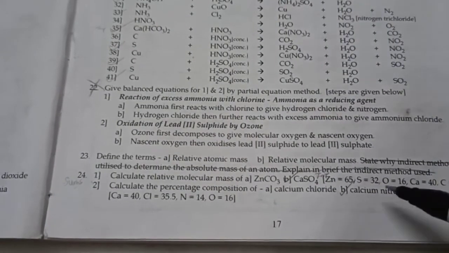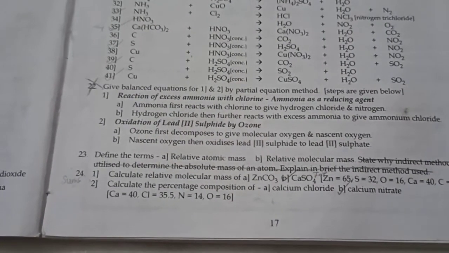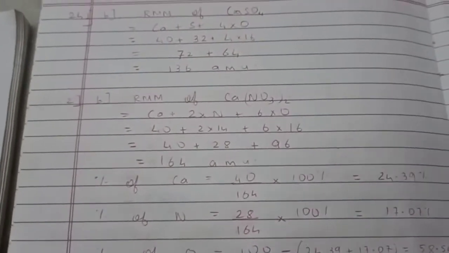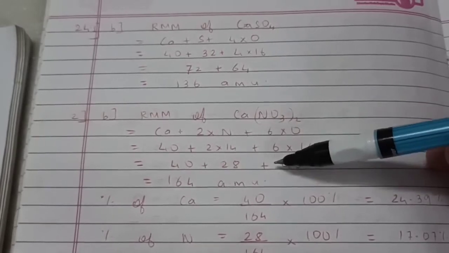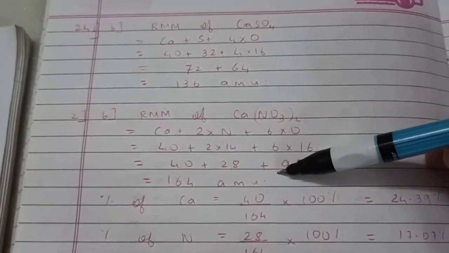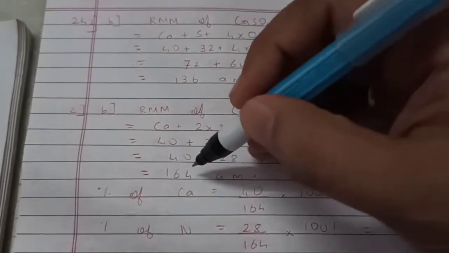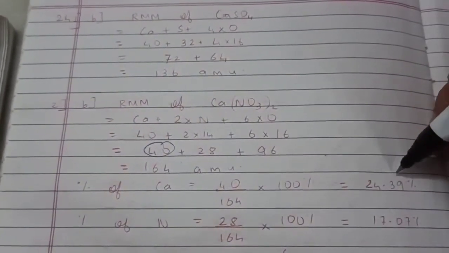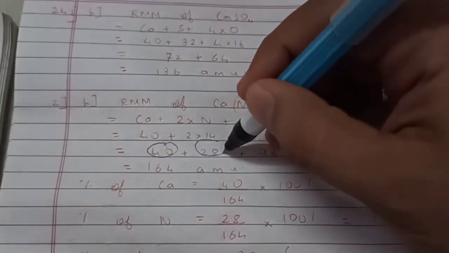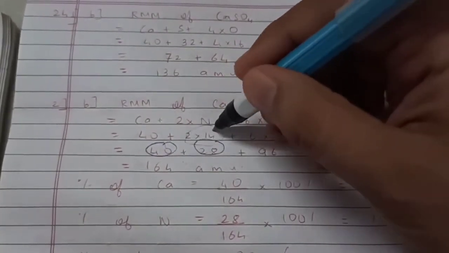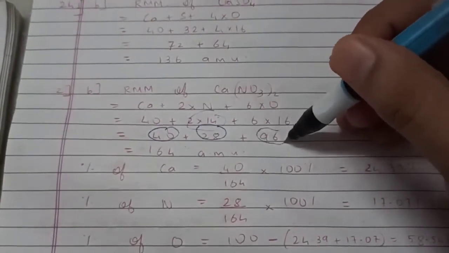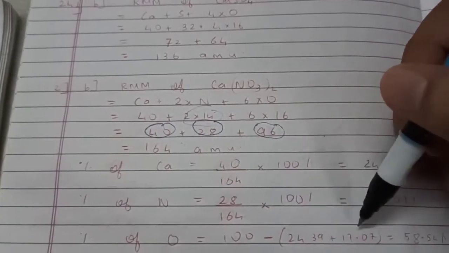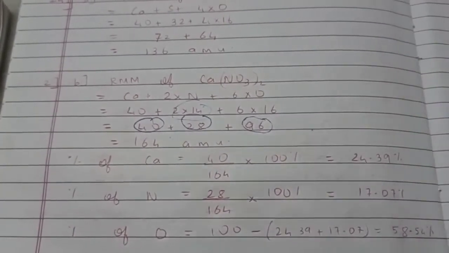Now, what about the second sum, the B part, percentage composition? So before finding the percentage composition, we have to find the relative molecular mass, which is 164 AMU in this case. We have done this same sum before, but in this sum, we will go beyond finding RMM. We have to find the percentage. So out of 164, 40 is from calcium, that's 24.39%. Mass of 28 belongs to nitrogen totally, so that comes out to 17.07%. And for oxygen, you can simply subtract 100 minus this addition to get 58.54%.